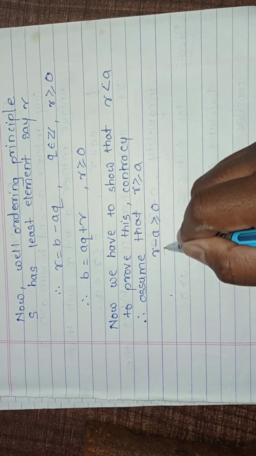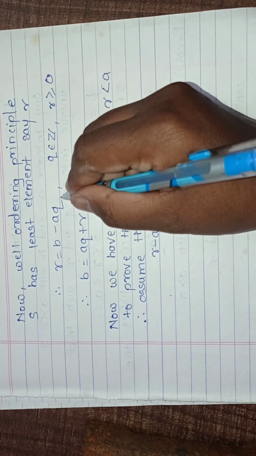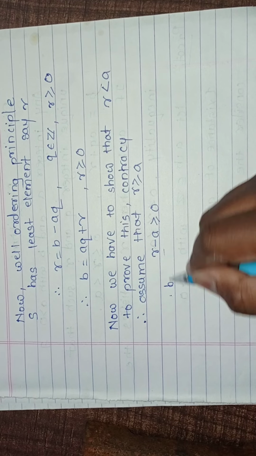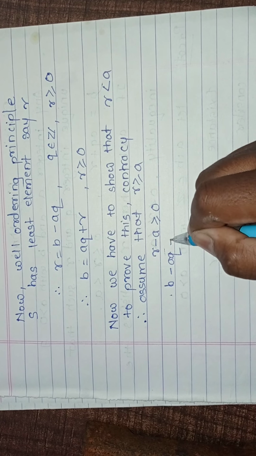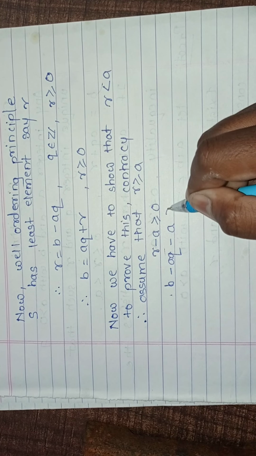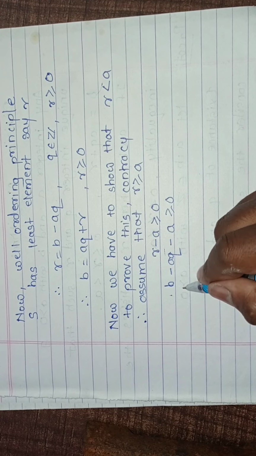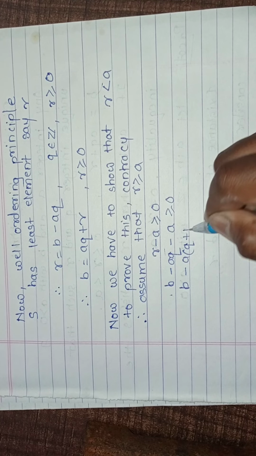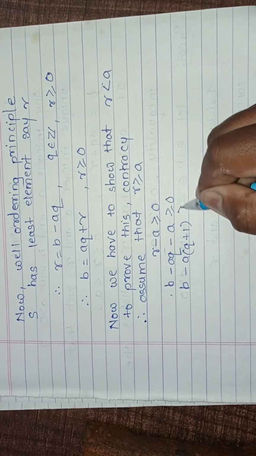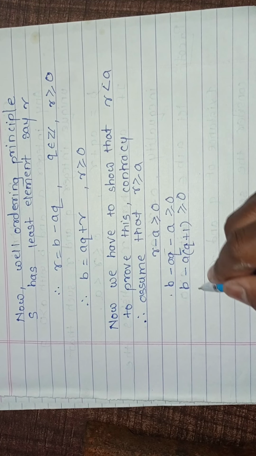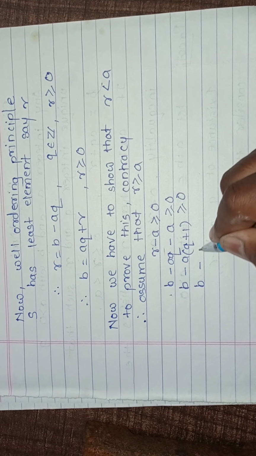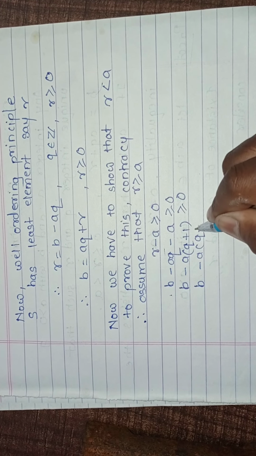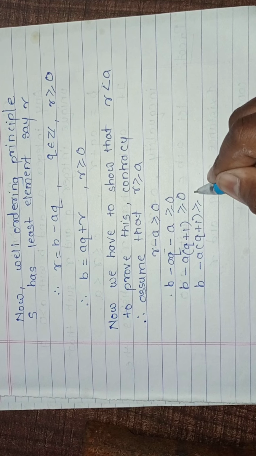What is the value of r? r = b − aq. Therefore b − aq − a ≥ 0. Therefore b − a(q + 1) ≥ 0, taking a common.